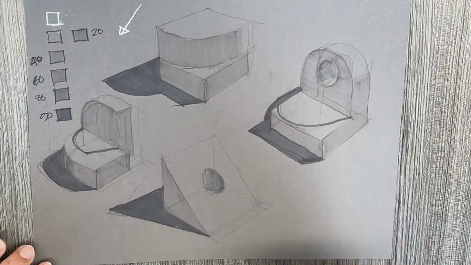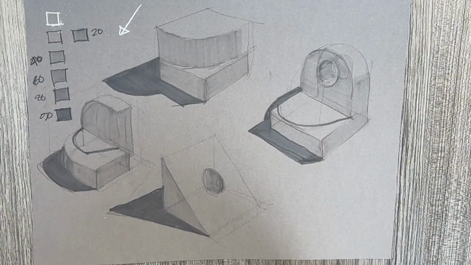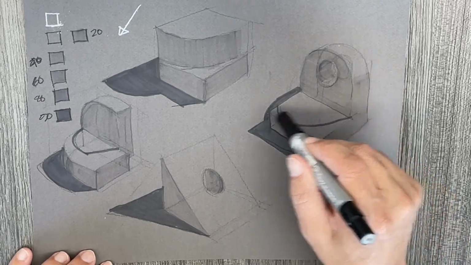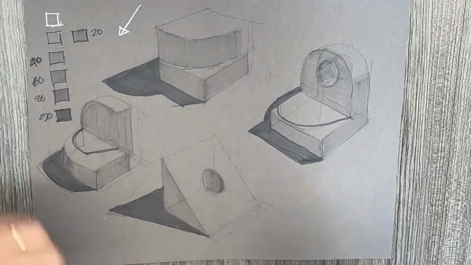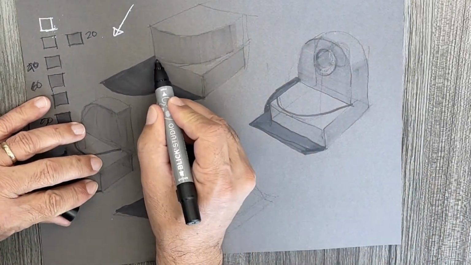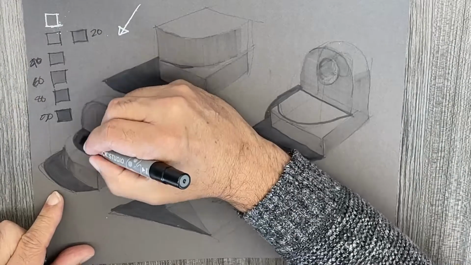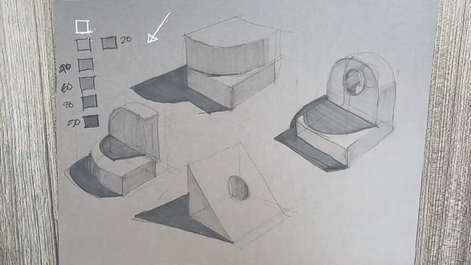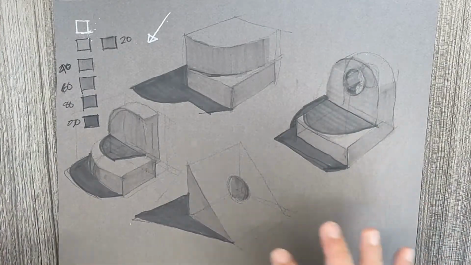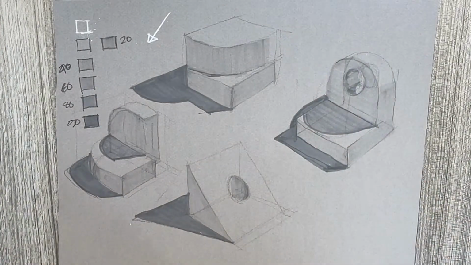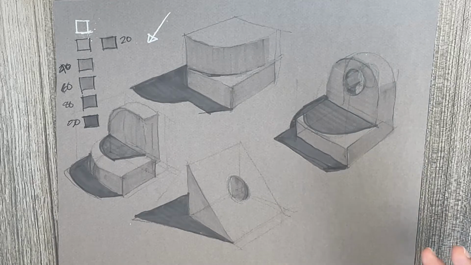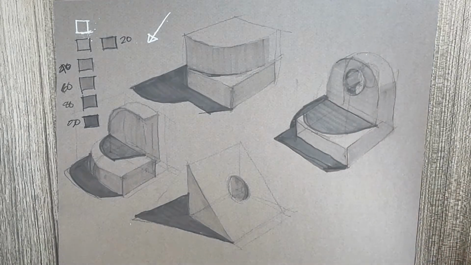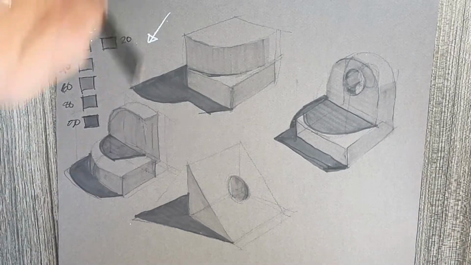Now, I put 90 on the ground plane cast shadow, but I'm going to switch over to 80 for the cast shadow that is on the surface of the block. All right, so I've got my roughed in forms, I've got some shading on them, but next what we really want to do is apply that rough wood texture.